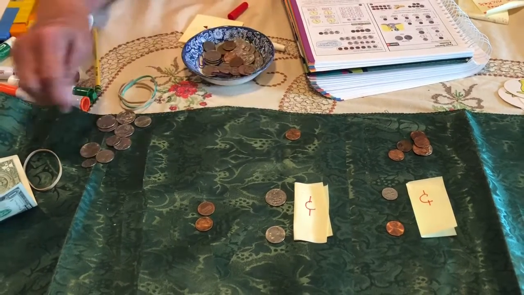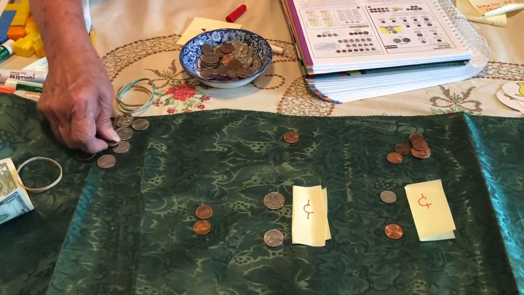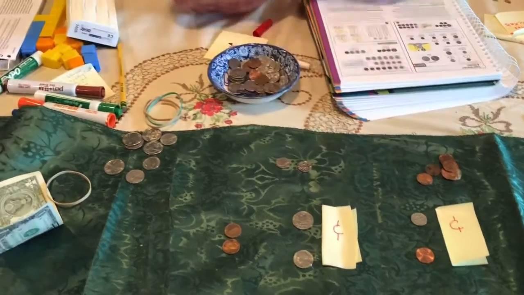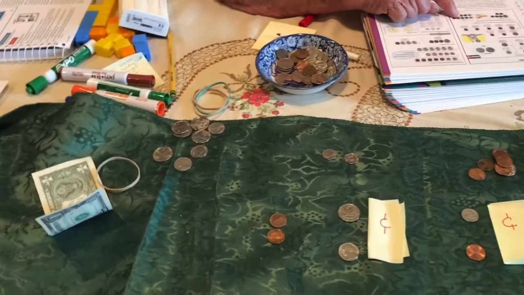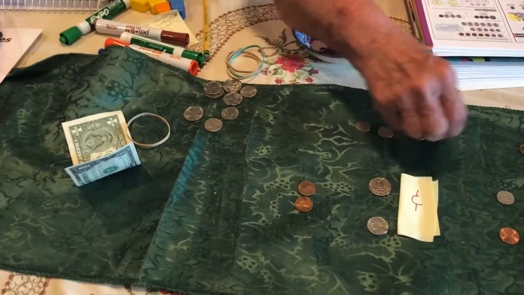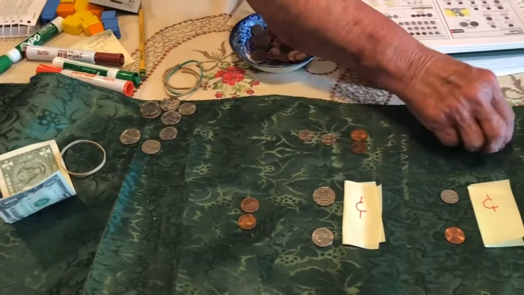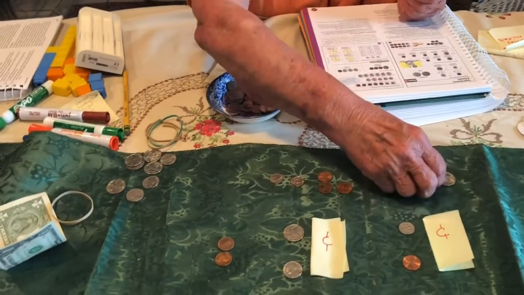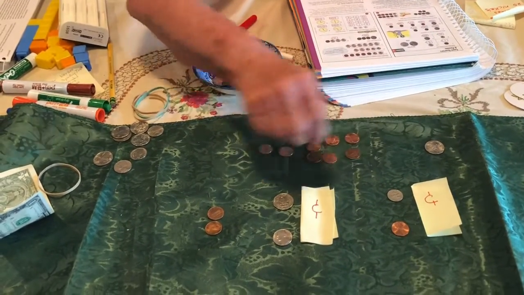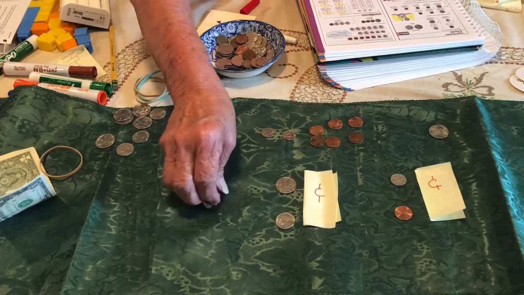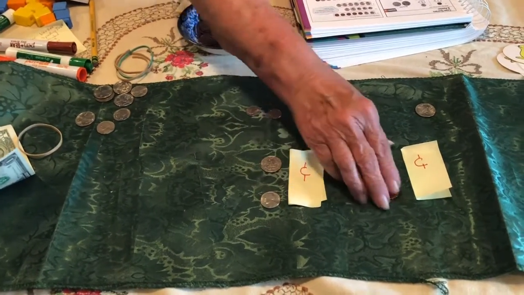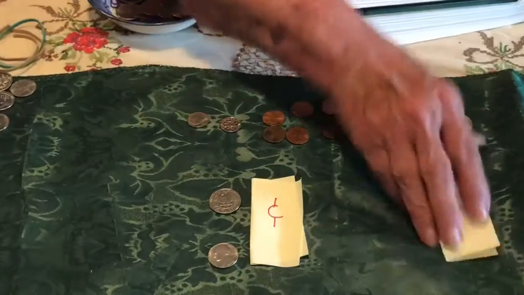He's got 2 dimes. How many pennies does he have? He has 2, 4, 6, 8 pennies. I think I have 8 pennies. 1, 2, 3, 4, 5, 6. This is how much Drew has. Let me get these out of the way so you don't get confused.